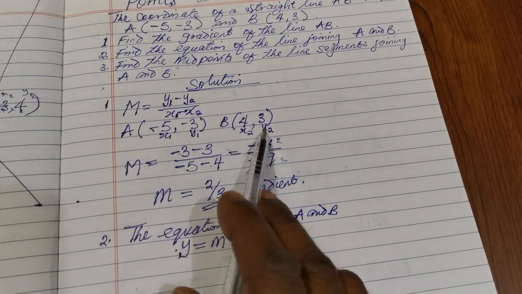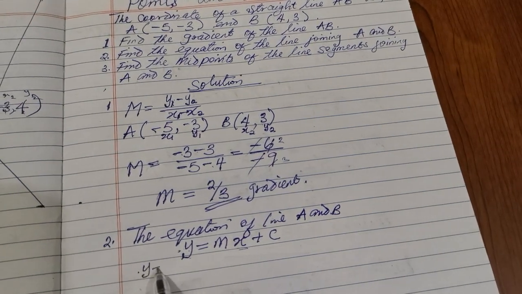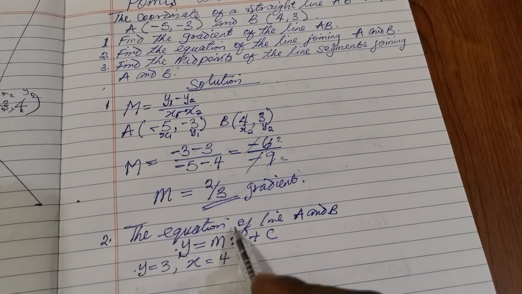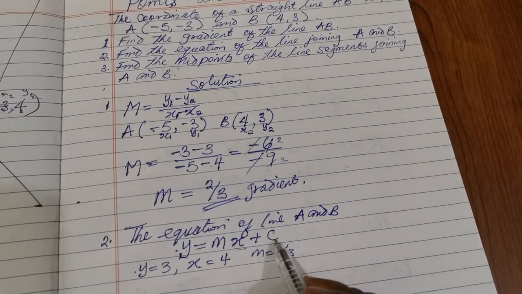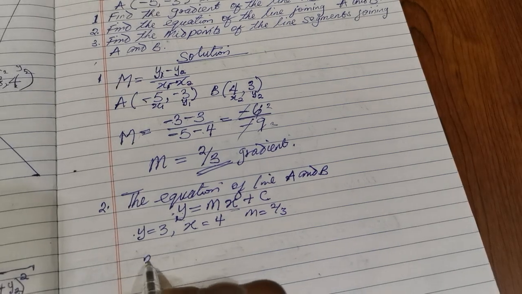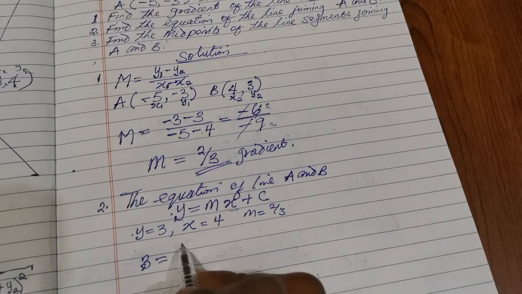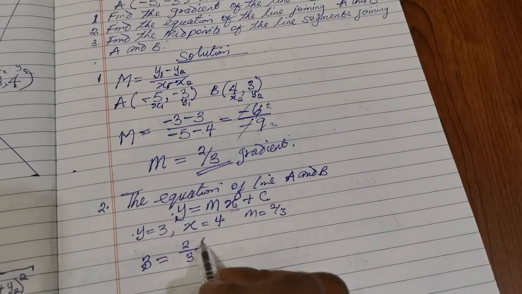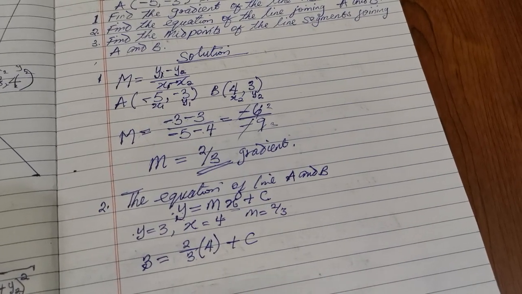If you use the minus sign very well, you can still have the same answer. So from here, y is 3, x is 4, and the gradient is 2 over 3. I will substitute this to find c. So I have 3 is equal to 2 over 3 times 4 plus c.